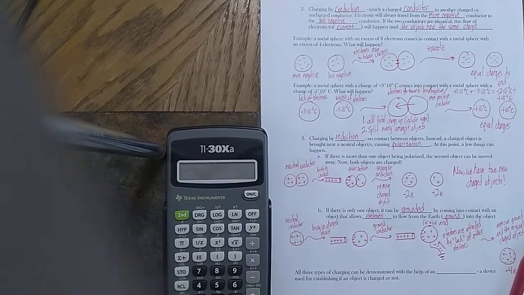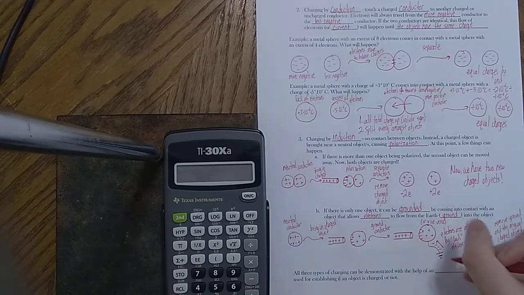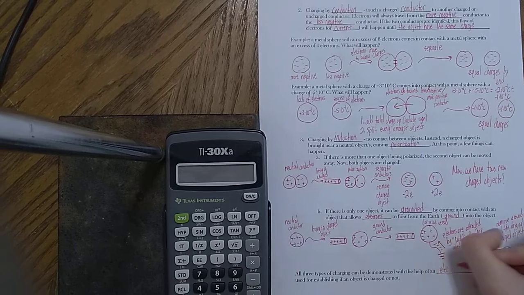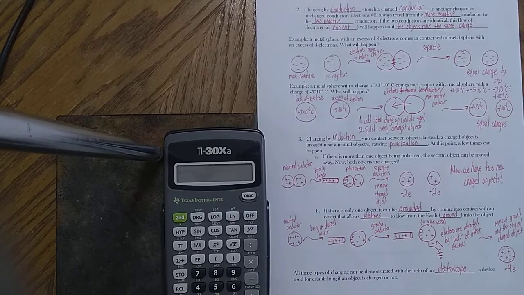Okay, so final thoughts on charging. In class, what this would lead into is a lab, because all 3 of these types of charging can be demonstrated with the help of something called an electroscope. Obviously, that is a little bit impossible for us right now. I can try and show you some resources on electroscopes as we go. As a matter of fact, I should, because there are some questions on some future homeworks that deal with electroscopes, and you should be aware of them. So I will try and get you that resource.